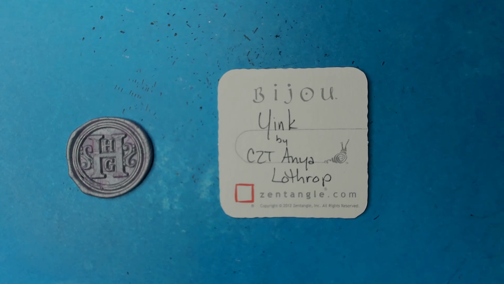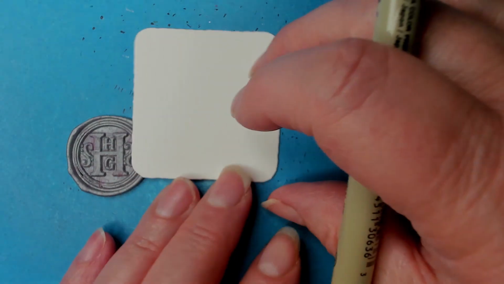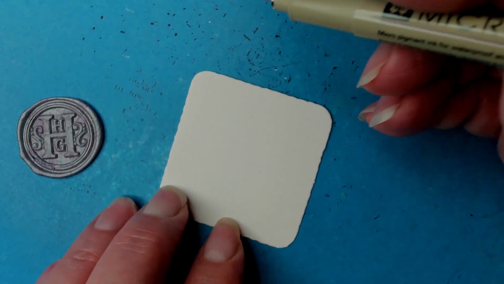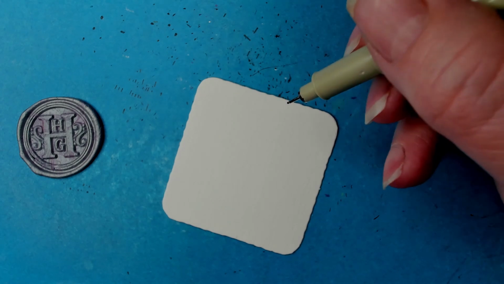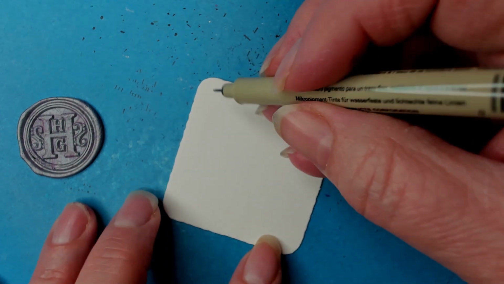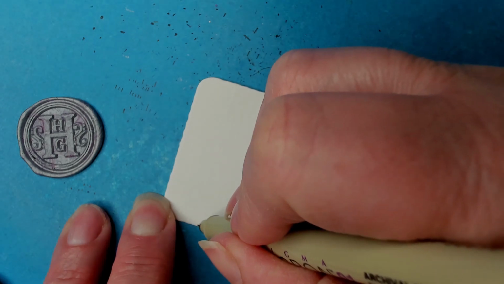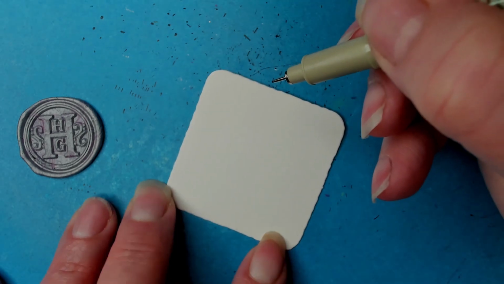I'm a Certified Zentangle Teacher, and today we're going to take a look at the tangle Yink by CZT Anya Lothrop. Okay, this one is unique, at least as far as my nosing around at tangles goes. And so I'm like, oh, we got to do this one. I think I'm going to go off of the page. I mean, my tile. All right, let's do this.